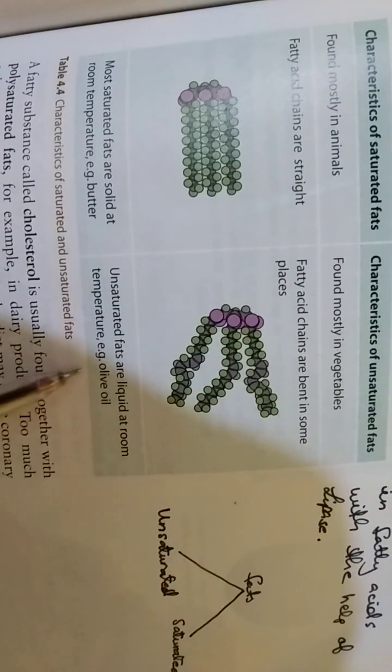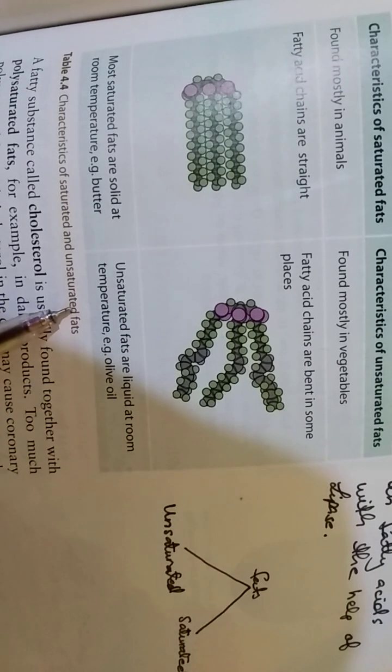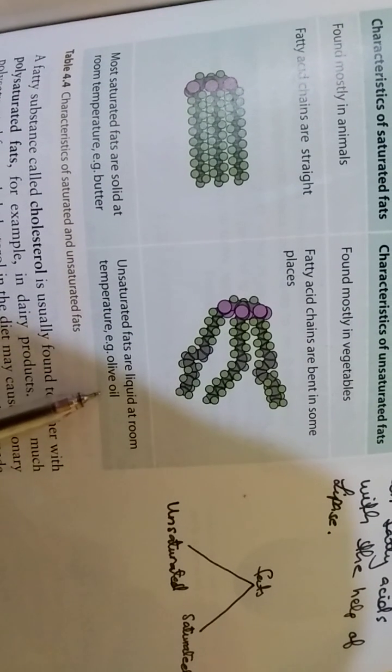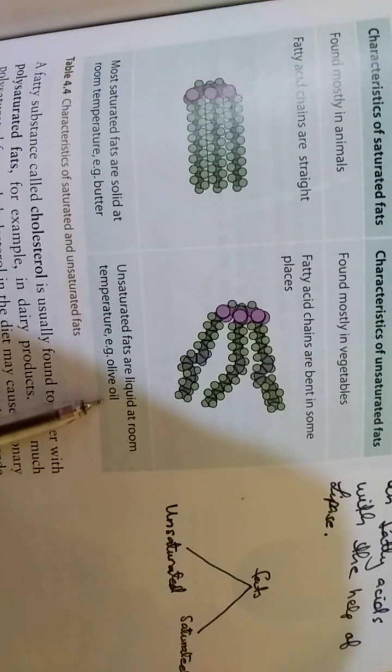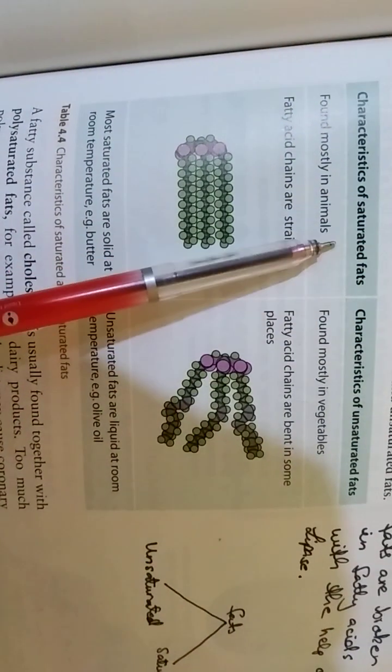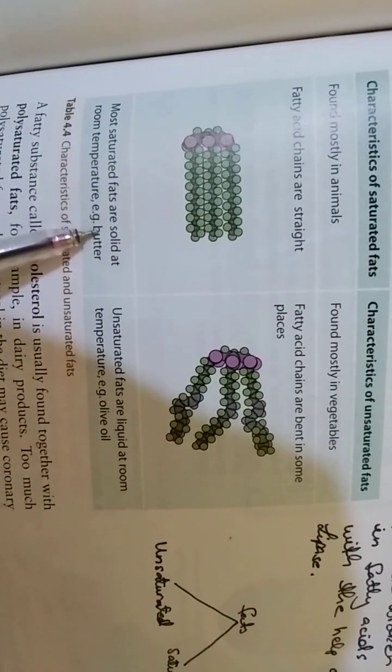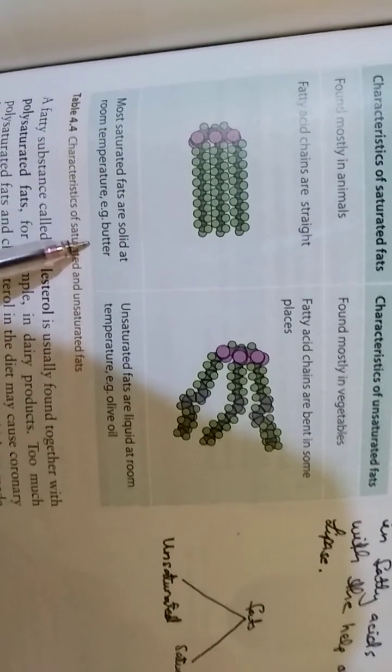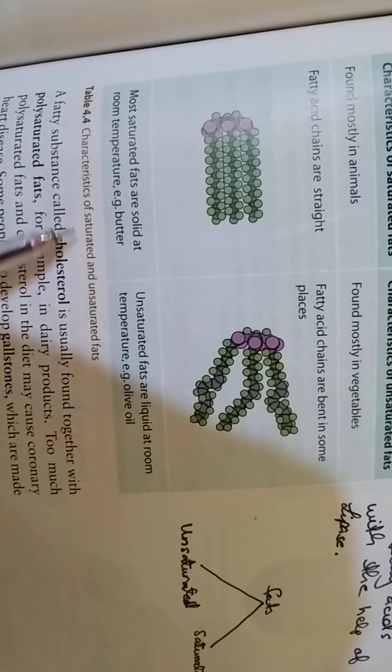Unsaturated fats are liquid at room temperature, for example olive oil. Unsaturated fatty acids are in the form of liquid, while saturated fatty acids are in the form of solid, like butter. Characteristics of saturated and unsaturated fats.